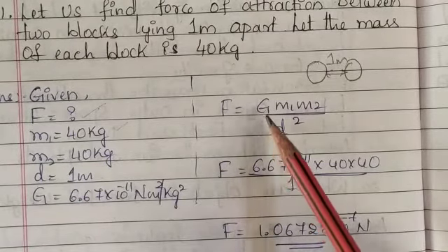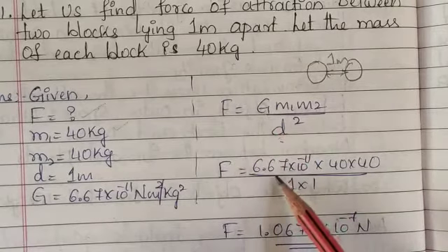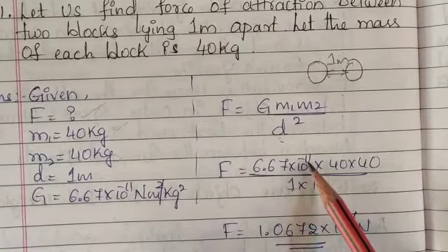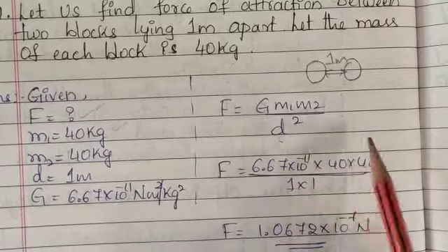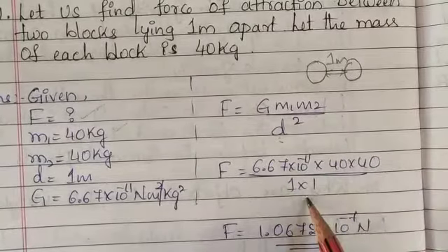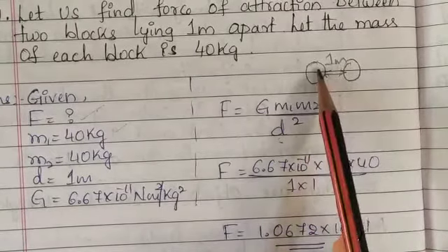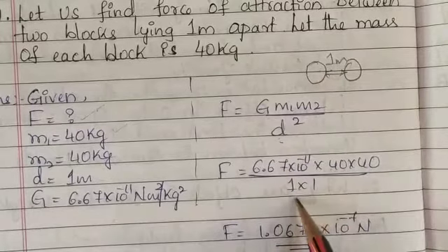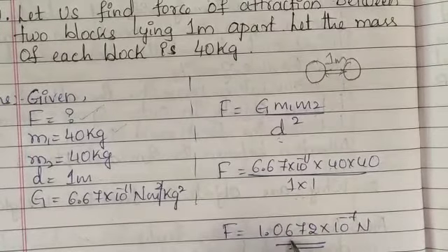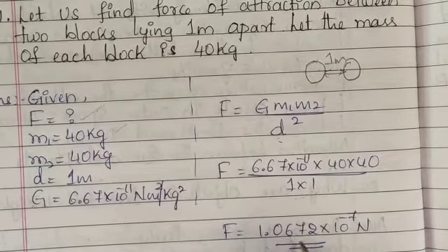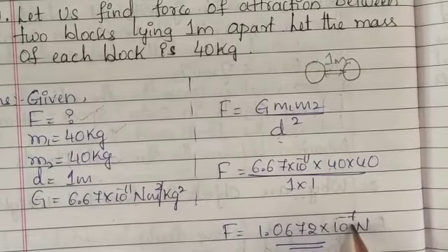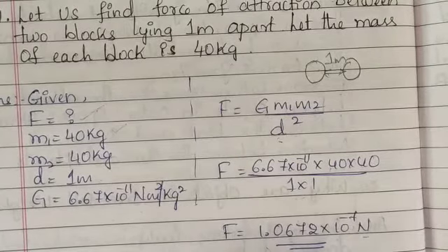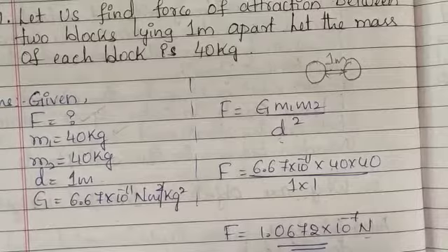So we have to substitute the values. G is 6.67 into 10 raised to the power minus 11, into m1 into m2, which is 40 into 40, divided by d square, that is distance square, 1 square, that is 1 into 1. You will get 1.60672 into 10 raised to the power minus 7 Newton. So the unit of force is Newton.